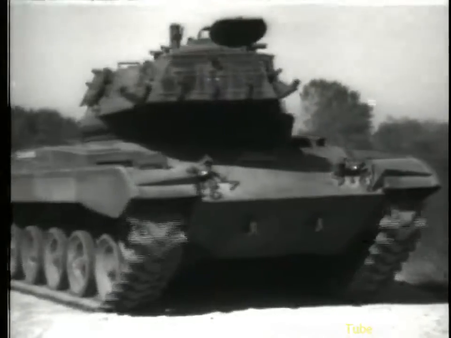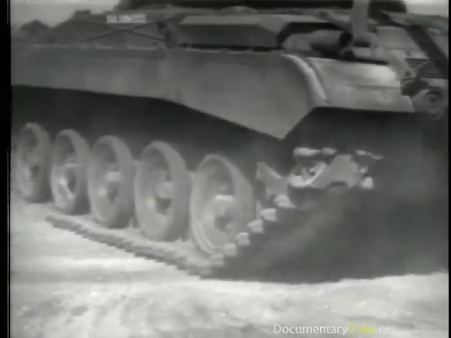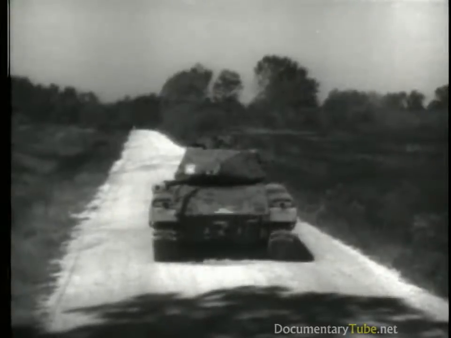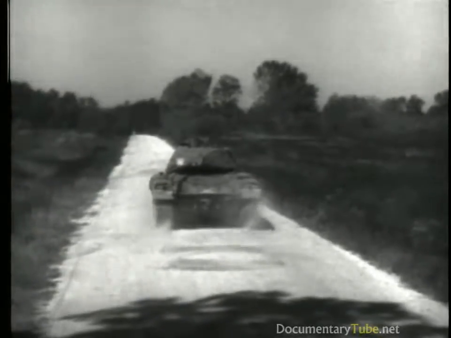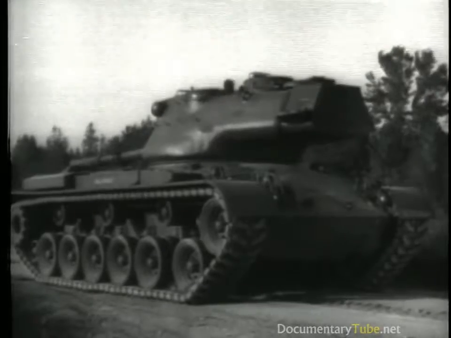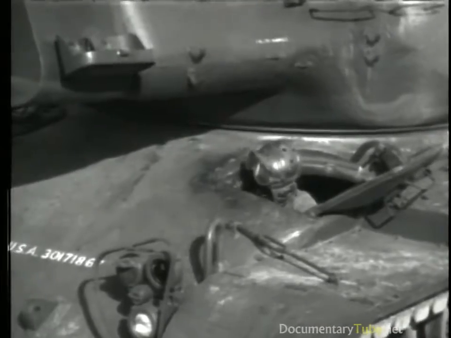We can even make the tracks go in opposite directions and give us a pivot turn, like this tank about facing in its own length. Look how easy and effortless driving can be with hydraulically controlled planetary gear sets.